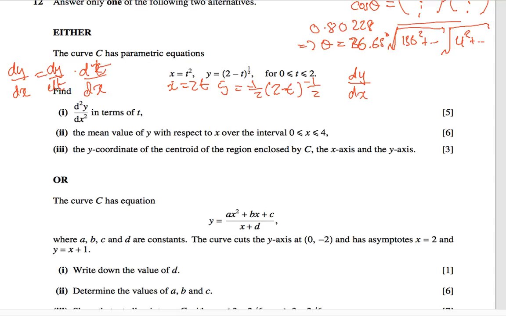Okay, but then we want to find d2y by dx squared. So we actually need to differentiate this by x again, which we can also do using the chain rule, d by dt times dt by dx. Okay, so that's how you do it. It is just tedious maths, really, to be honest, but this is how you do it.